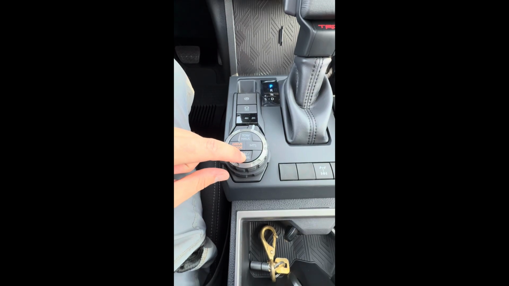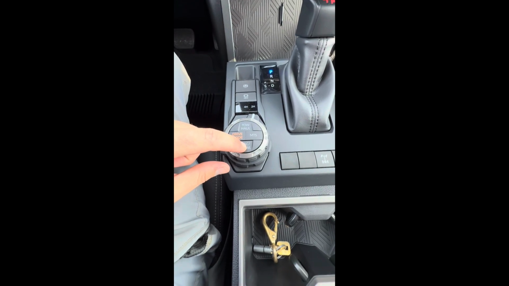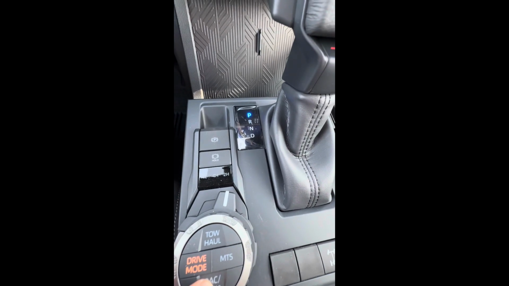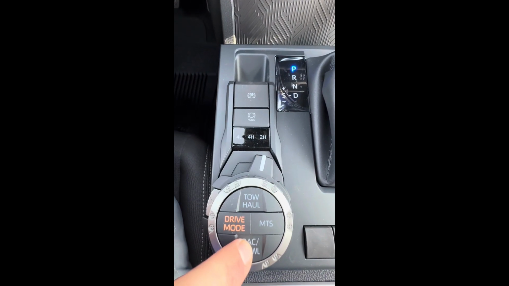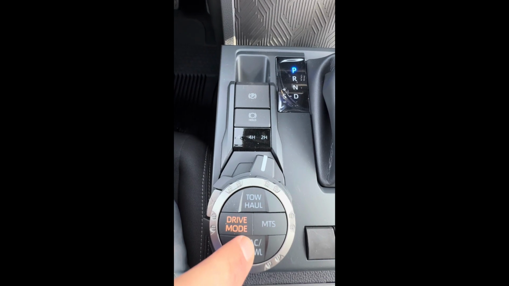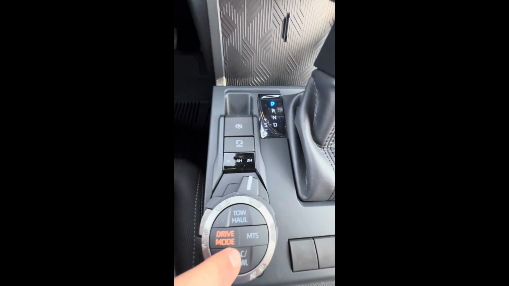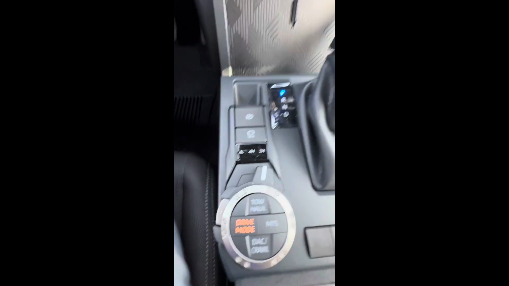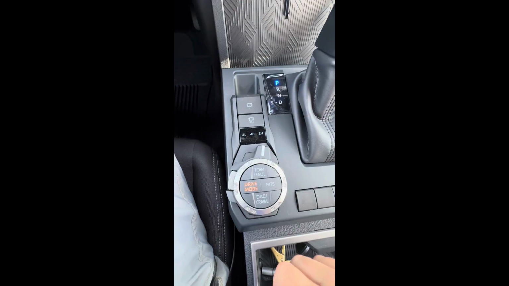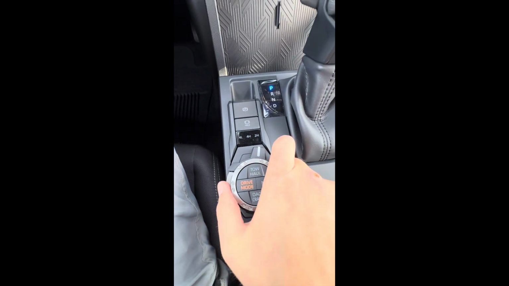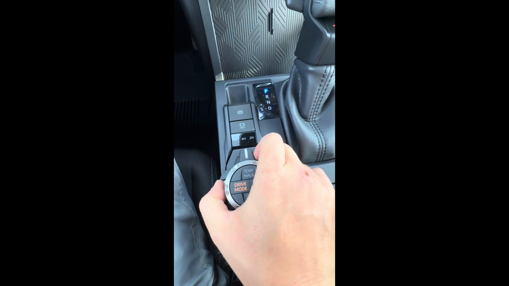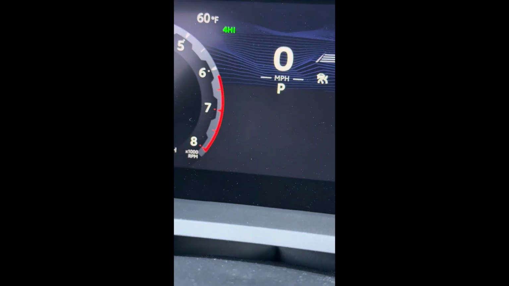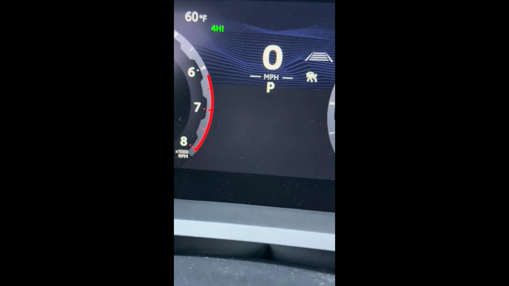Multi-terrain select and crawl control are things that you'll use when you're engaged in 4 low. In 4 low, you have to put the car into neutral and then switch to 4 low, put it back into drive, and you'll see it lock into place. 4 high is something that you can switch on the fly. So while you're driving anywhere between 0 to, I'd say, like 45 miles an hour, you just press this little silver and switch over. You'll start to see the 4 high flash. Once that locks into place, that means you are in 4 high.